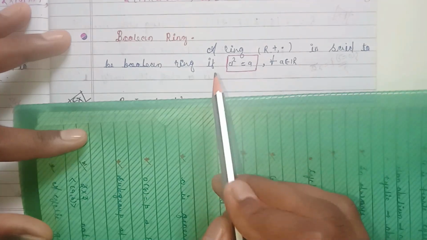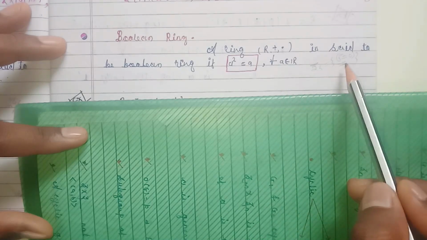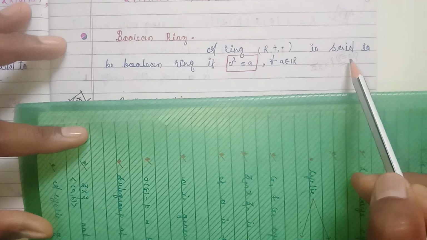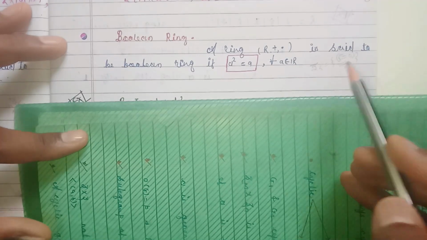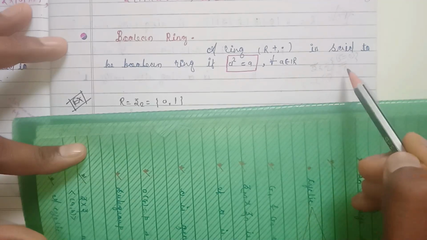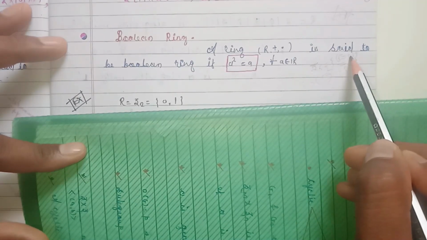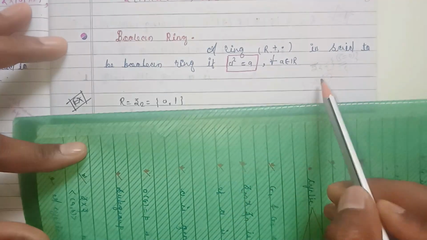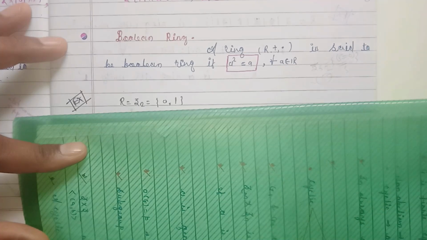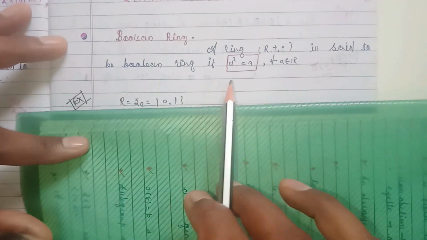I wanted to explain what a Boolean element looks like. So 5, which is equal to 0, can be written as 5 equal to 5 square. 5 square is 25, and 25 under Z5 is again 5, which means 0. That means A square equals A: 5 square equals 5, meaning 0. It gives us the original element, so we call it a Boolean element. So we have to look through the whole ring.